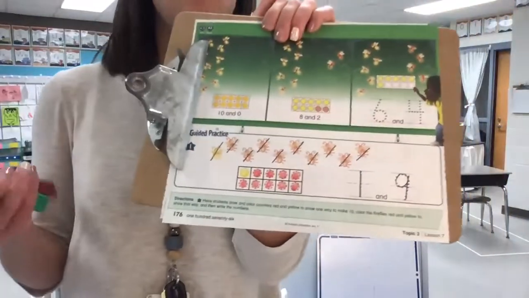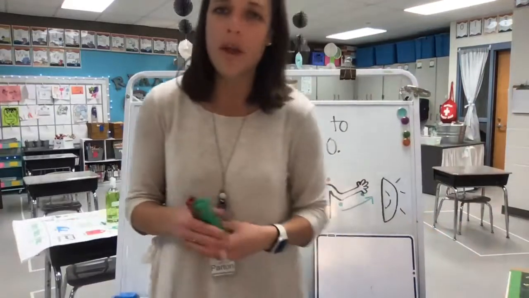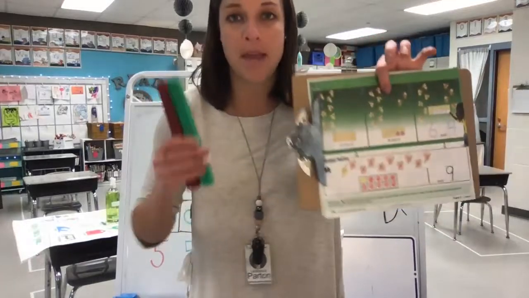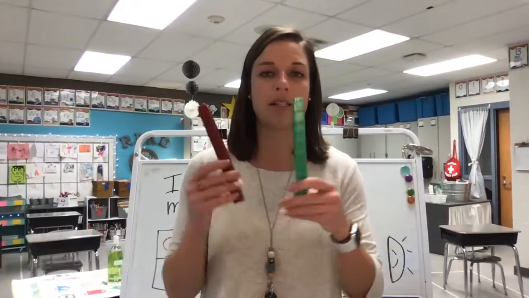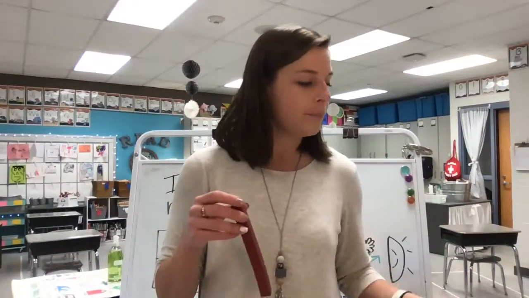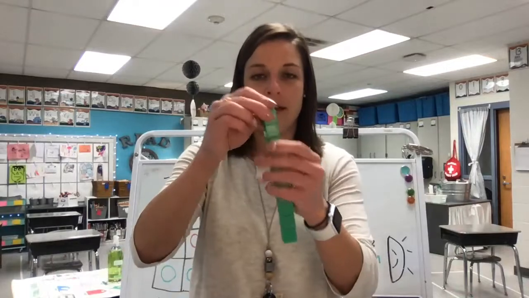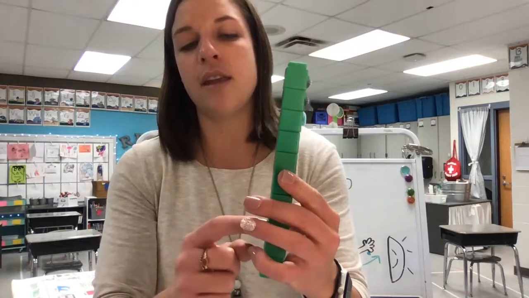Now, if you have anything at home, you could even do this with Fruit Loops as cereal. You could do this with any toys or objects at home to help you practice making 10 with me. So I have Unifix cubes, but like I said, you can use any objects that you have or different color groups to help you practice doing this. So I'm going to show 1 and 9 making 10 with my Unifix cubes. So I'm going to show 1 red, and then I'm going to count out 9 of my green. 1, 2, 3, 4, 5, 6, 7, 8, 9.